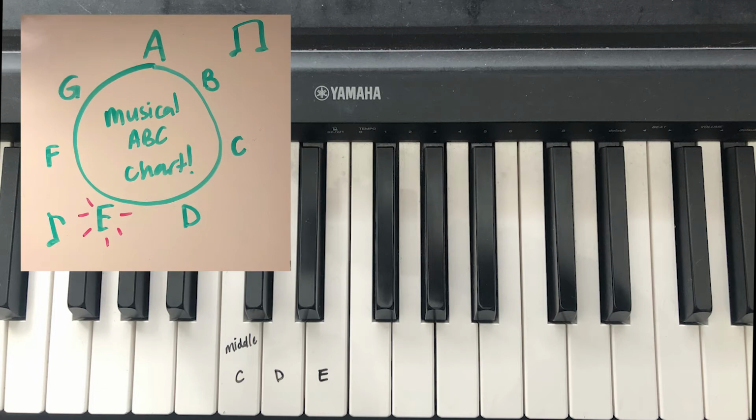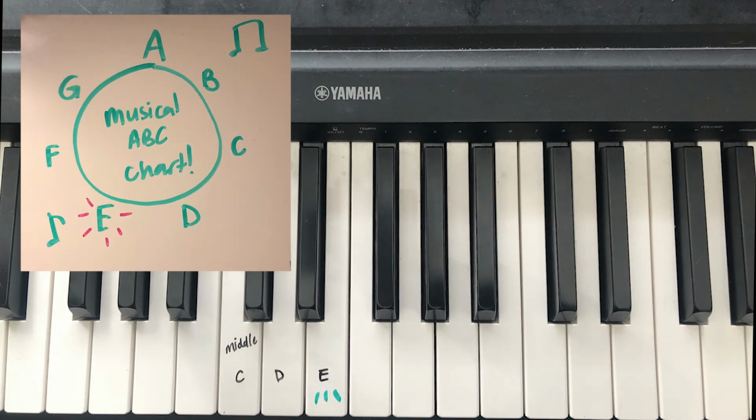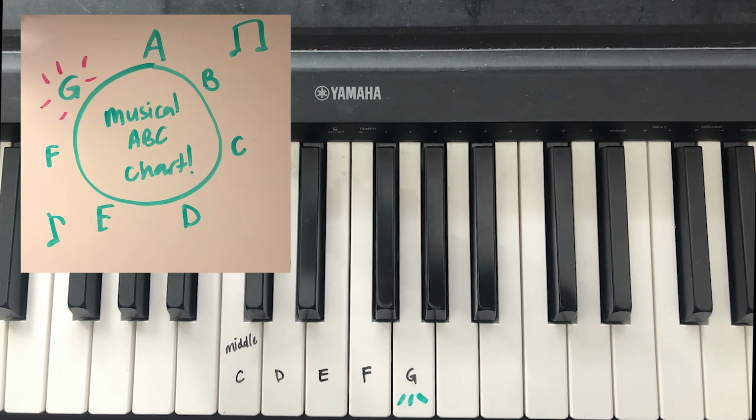The next white key after E is F. So far we have C, D, E, and F. Then we have G. And now you may have noticed that we reached the end of our musical alphabet. So what happens now is we restart at the letter A again. So after G, the note is A.